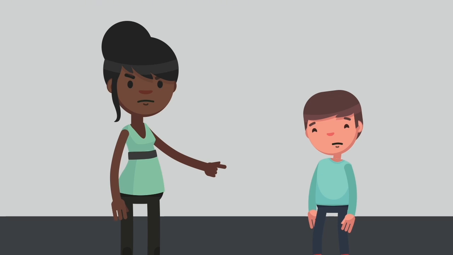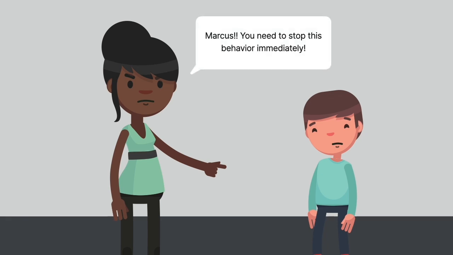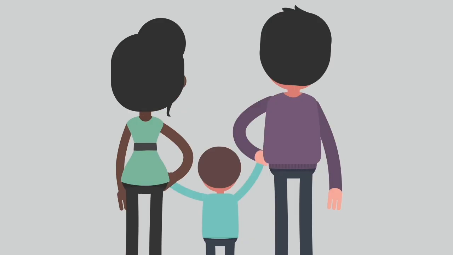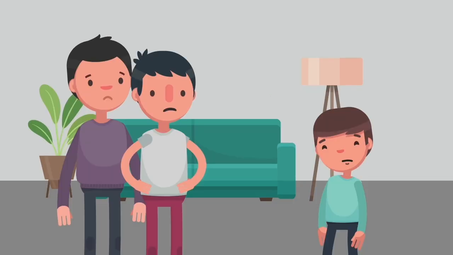Upon entering Marcus's classroom, the school administrators would verbally prompt Marcus to stop engaging in property destruction. If Marcus did not comply, which was typically the case, school administrators would often implement a restraint procedure by interlocking arms with Marcus and escorting him to the principal's office. If Marcus continued to engage in property destruction in the principal's office, Marcus's parents were typically notified. Upon arriving at school, Marcus's parents would take Marcus home for the remainder of the school day.